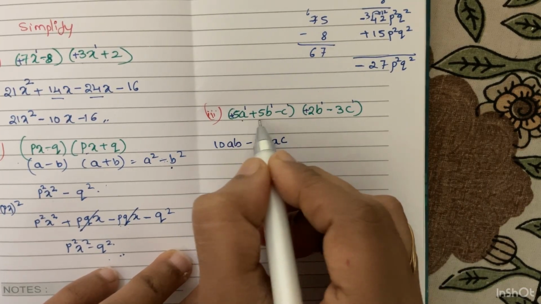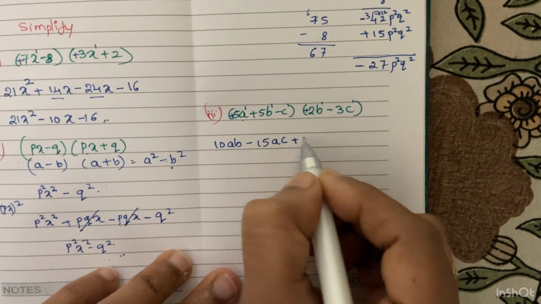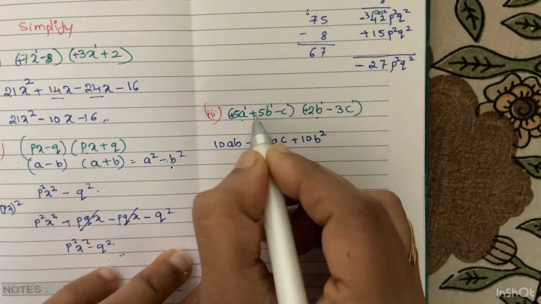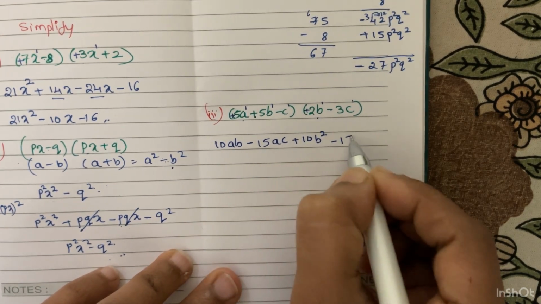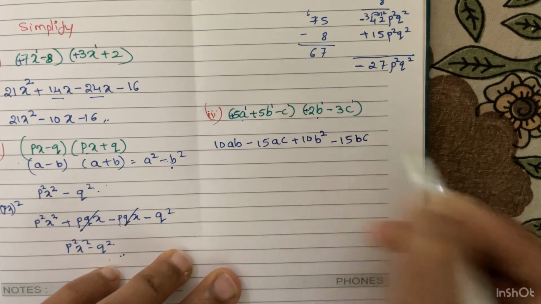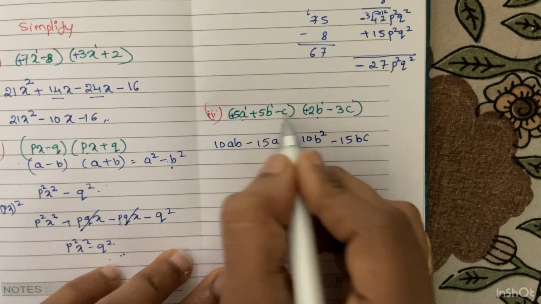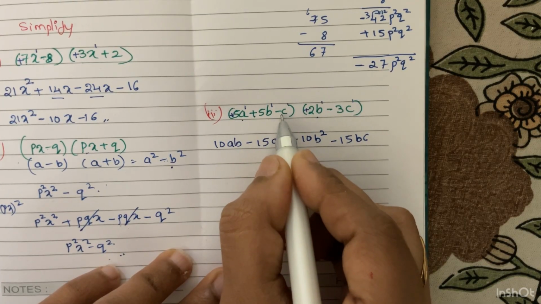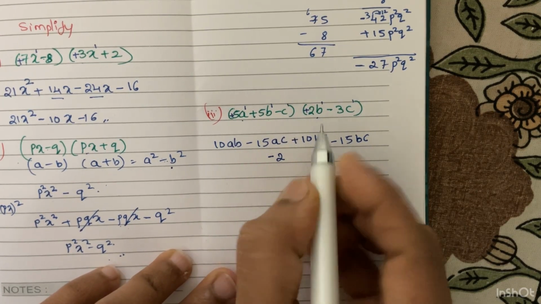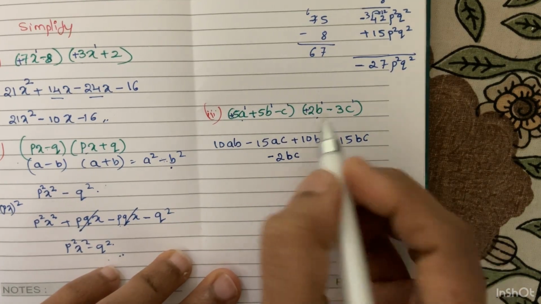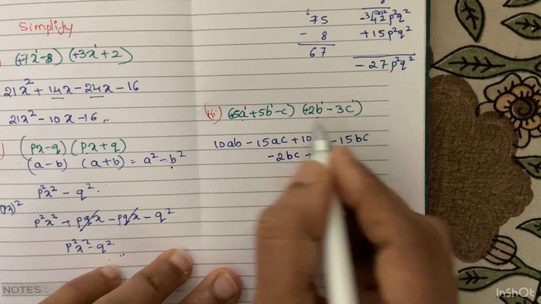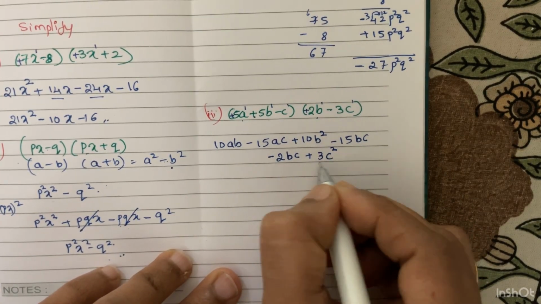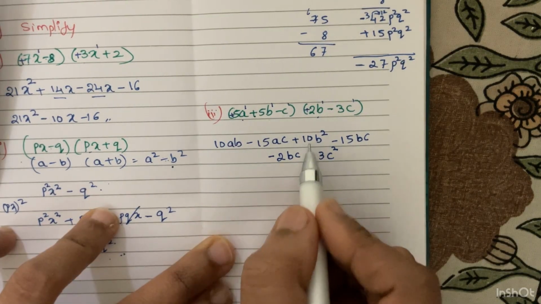Next, I'll go to the next term, plus, that is plus only. 5 times 2 is 10, and here the bases are the same, so we can add the powers: 1 plus 1 is 2. Now plus times minus is minus, 5 times 3 is 15, and bc here. Now we are left with the last term, minus times plus is minus, and 2. Again nothing is written here, so there will be 1. For the c, 1 times 2 is 2, and cb, I'm going to write bc. Next minus times minus is plus, and 1 times 3 is 3, and the bases are the same so we can add the powers. I'll have 3c square here. So here we will find the like terms.